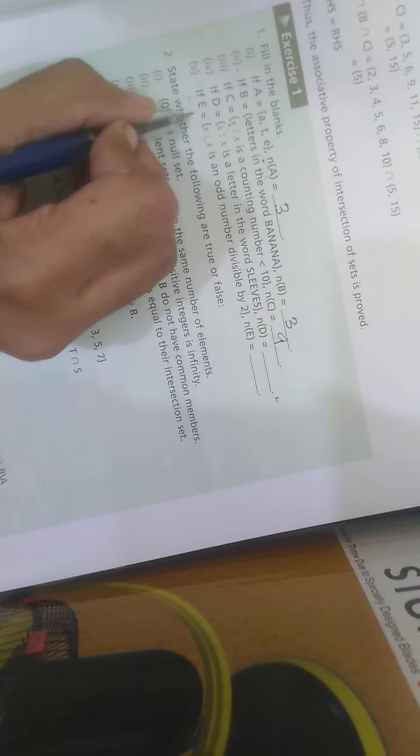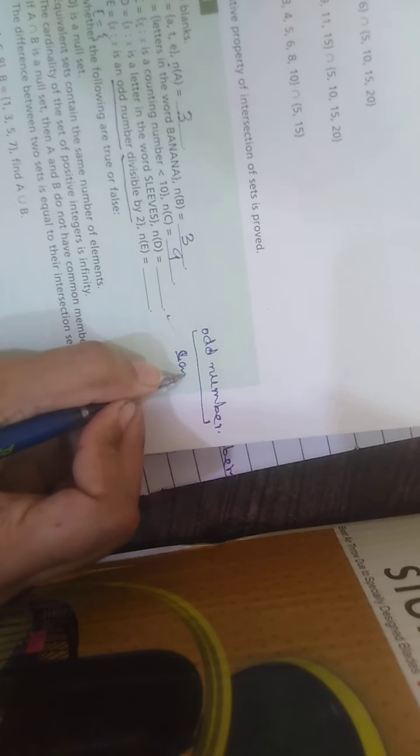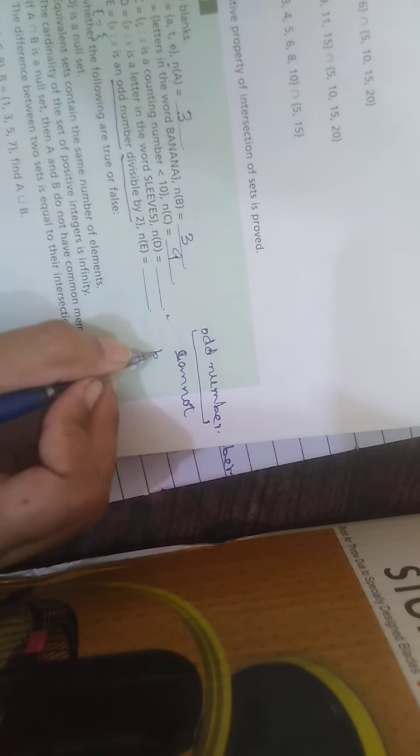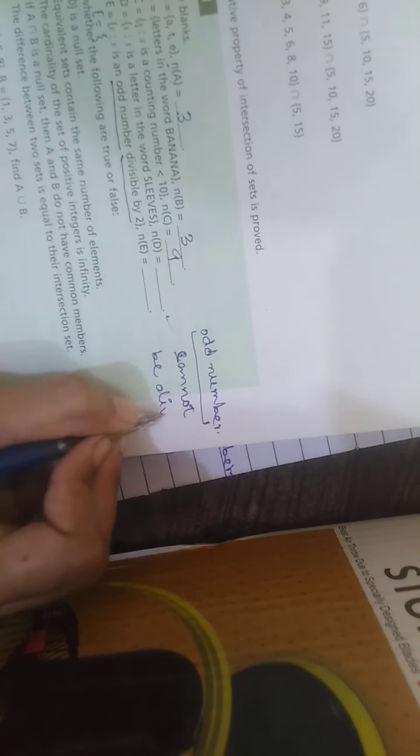Odd numbers are those numbers which cannot be divisible by 2.